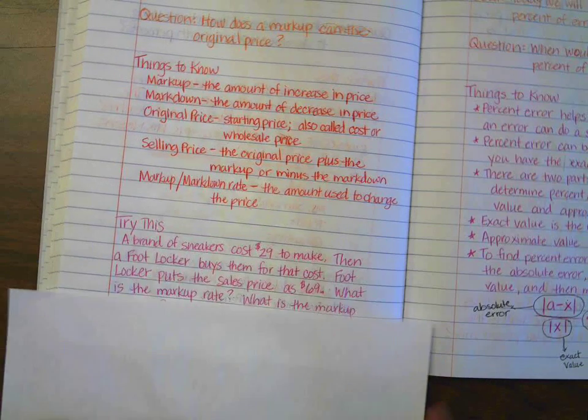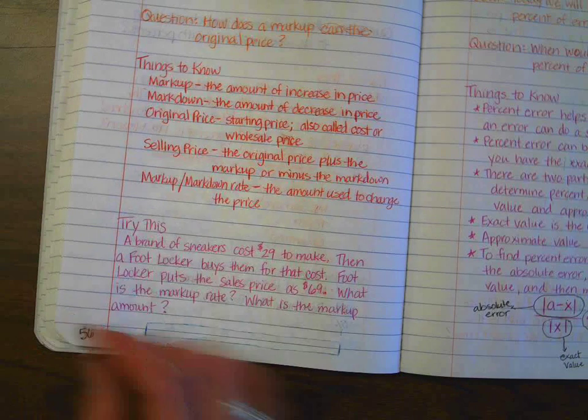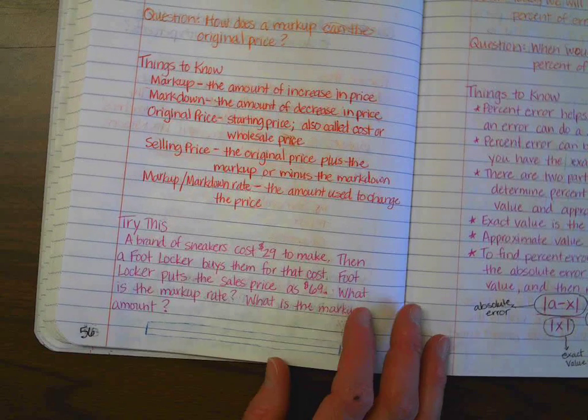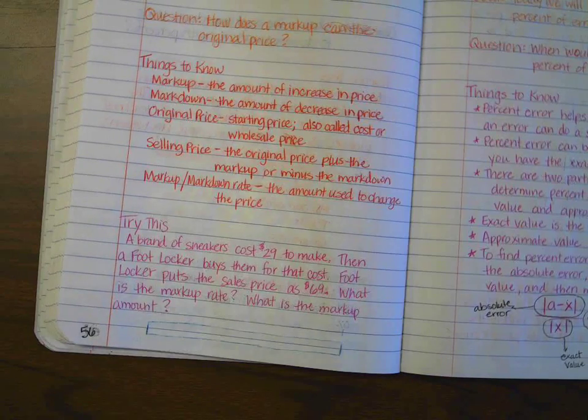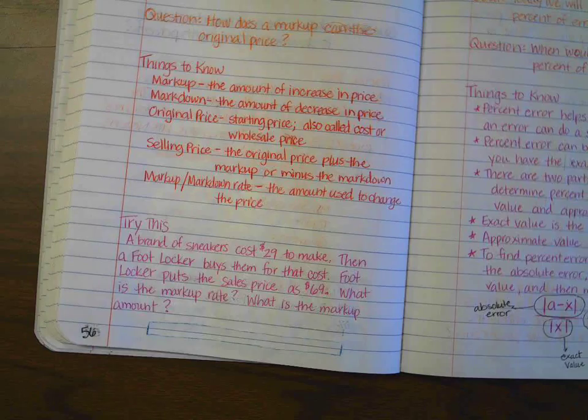All right, so we're going to practice a problem with it. And here's what that problem looks like. So I'm going to go ahead and uncover it so that you can see it. And we're going to try it. Okay? It says, a brand of sneakers costs $29 to make. Then Foot Locker buys them for that cost. So that's the original price, $29. Foot Locker puts the sale price as $69. What is the markup rate and what is the markup amount?